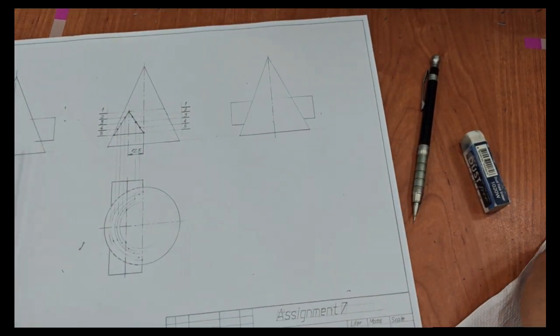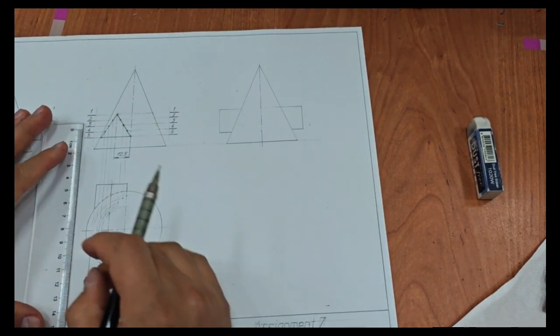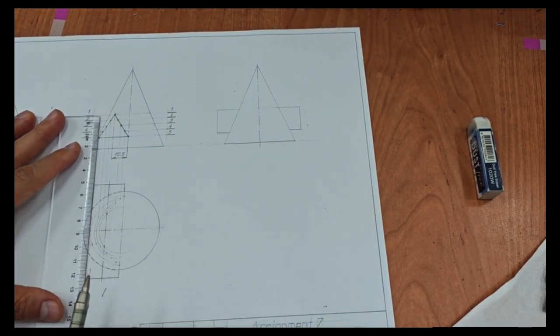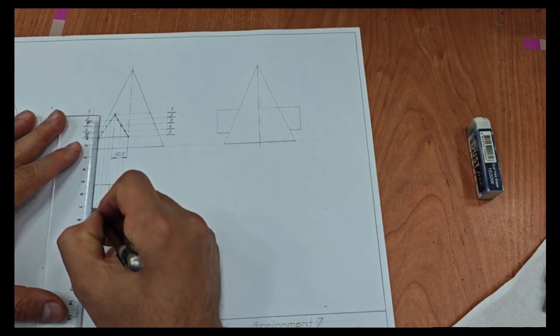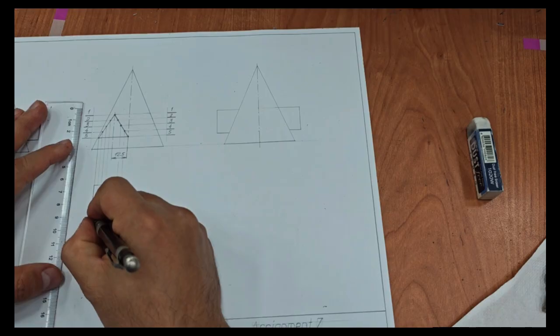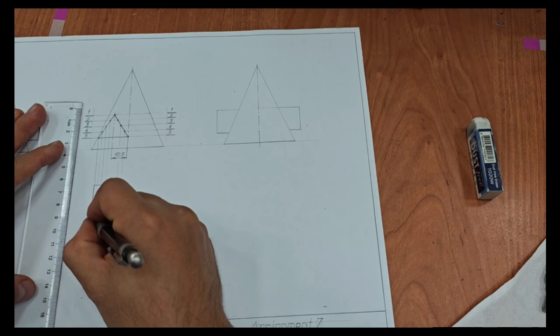Okay, and if you project this point to here, what will happen? The last one is almost here, almost near to the prism.